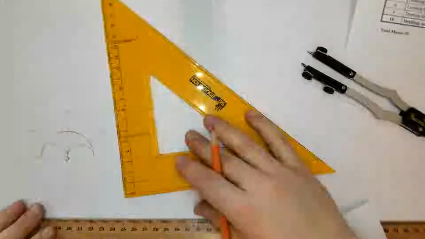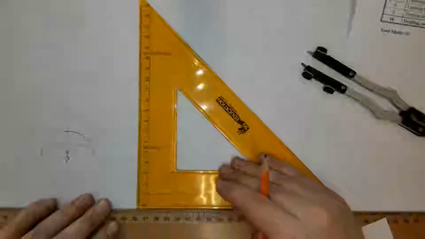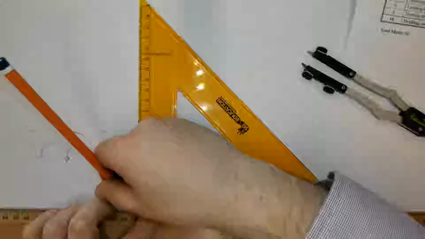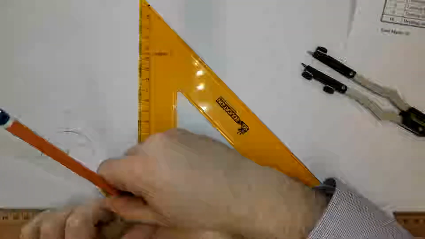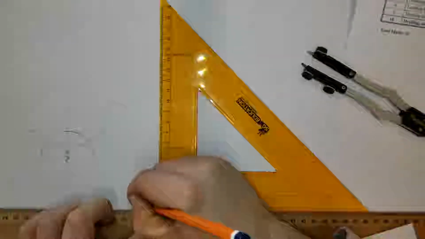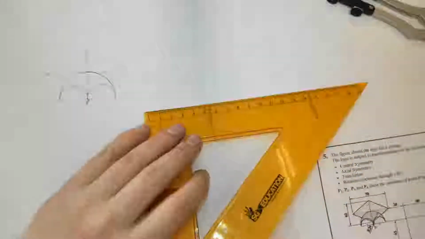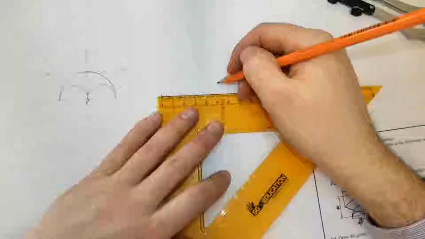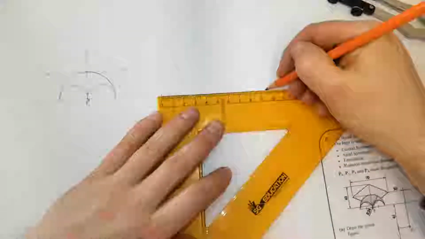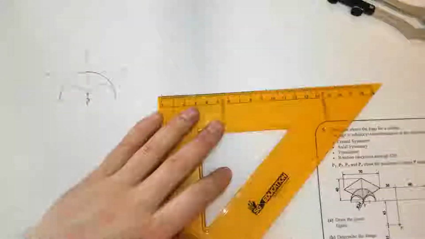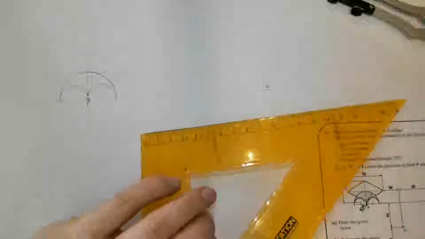So over 65, down 45. There's P1. Now I'm just going to put the visualizer onto the page and just move it closer. Now P2. So P2 is over 95 here, and it's on that line there, P2.